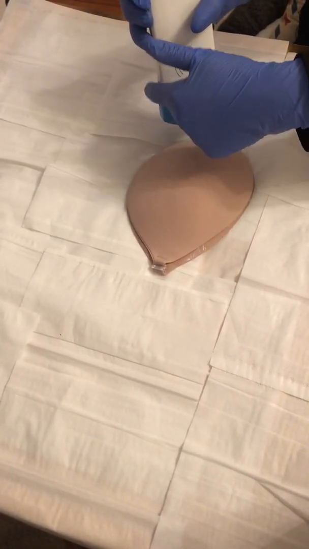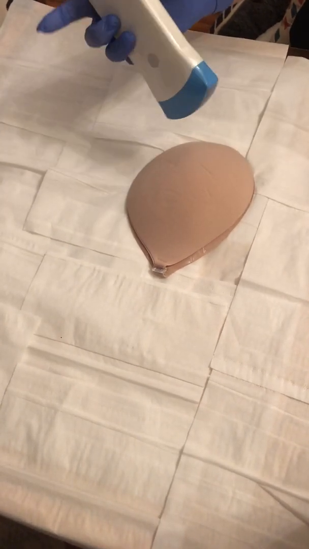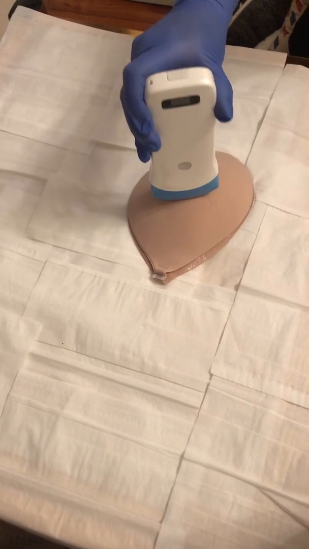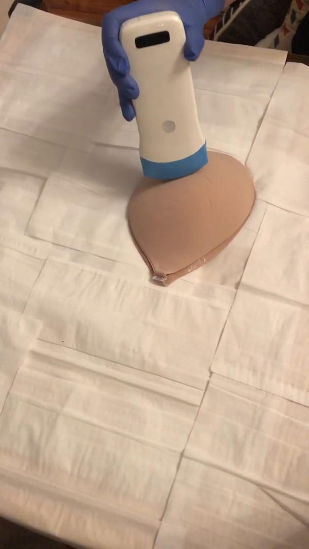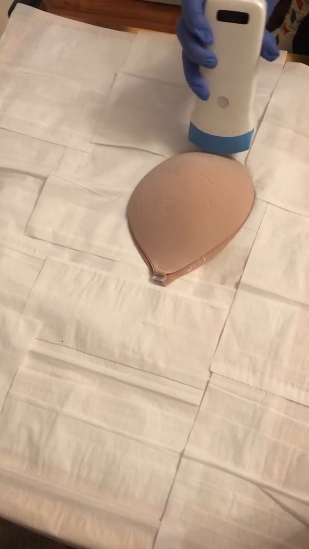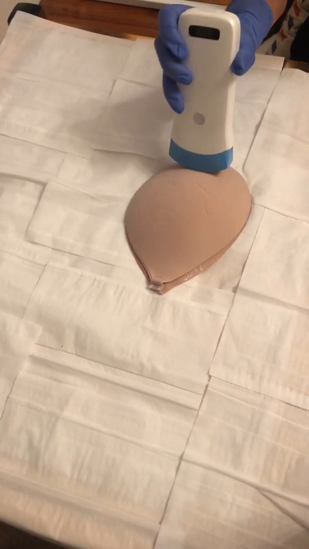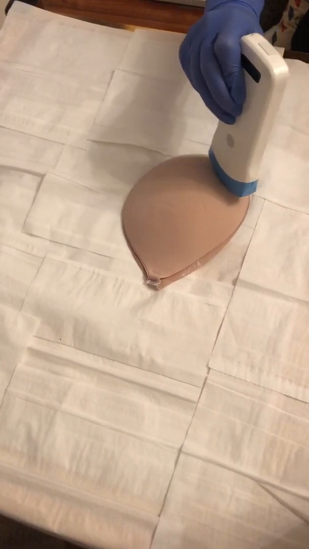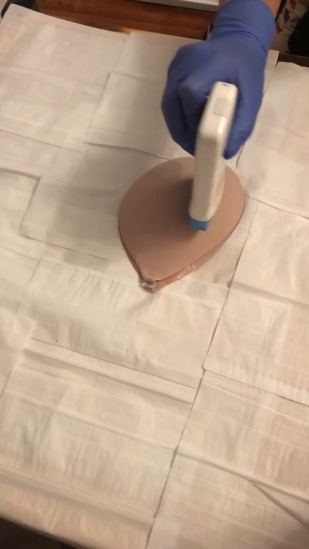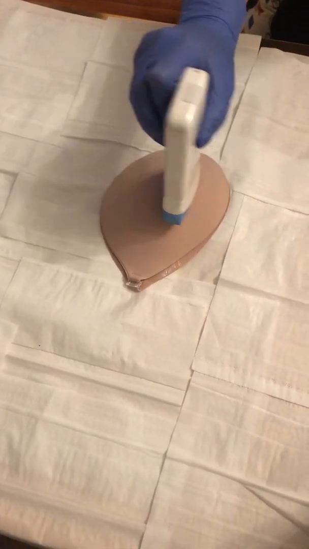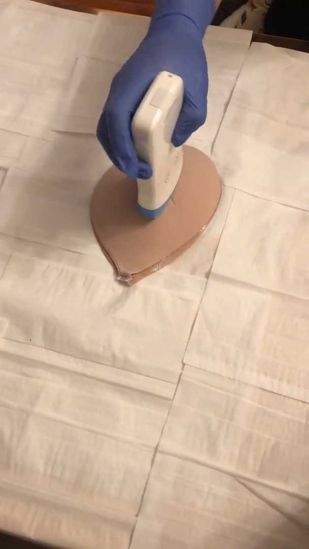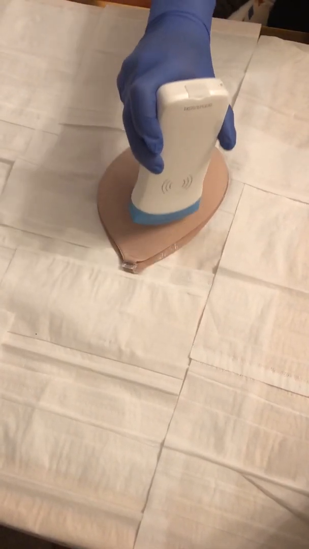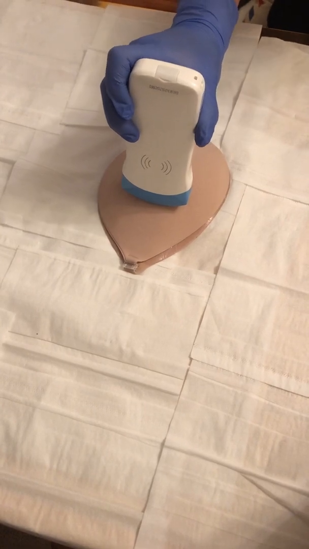Once we get to 5 o'clock, we move the marker back towards the patient's right so there's no confusion, and we move laterally, medial, all the way around, just coming out of the breast tissue slightly, so contour content, all the way back up to 12 o'clock to where we started.